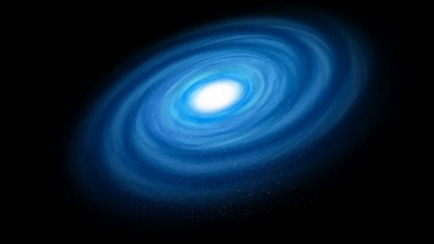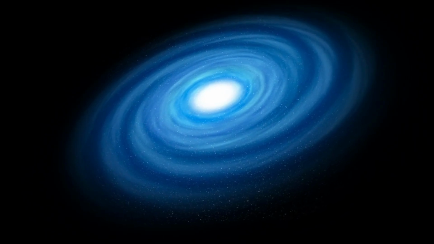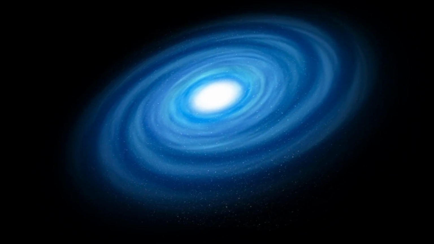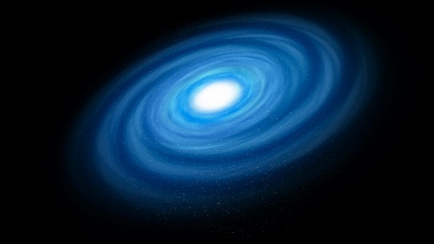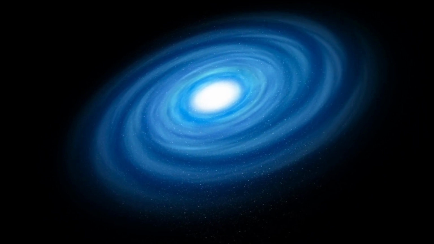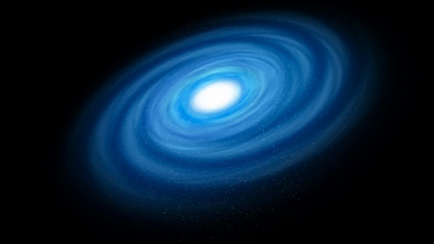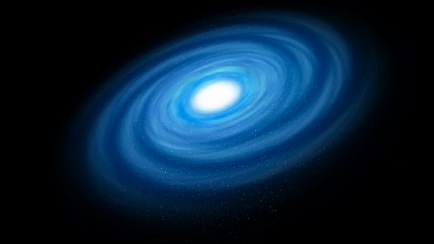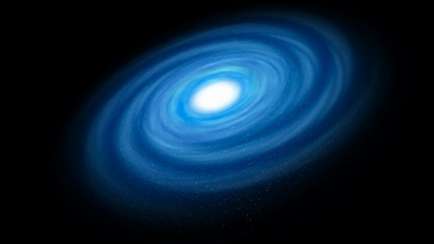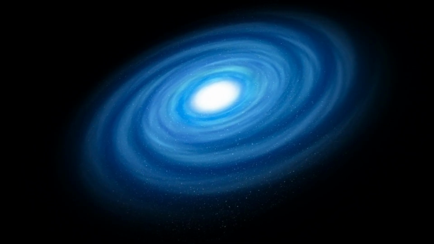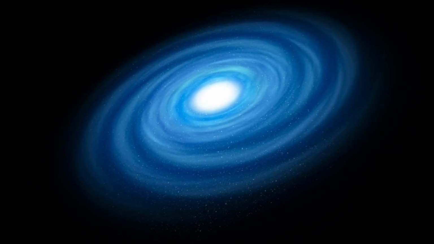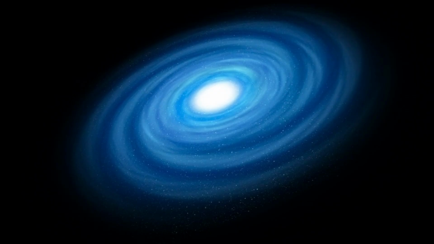Galaxies evolve more slowly, retaining their gas for longer periods and continuing star formation over extended timescales. As a result, void galaxies tend to be smaller, bluer, and richer in gas compared to galaxies in dense clusters. Massive galaxy clusters do not form inside voids because the gravitational forces are too weak to pull enough matter together.